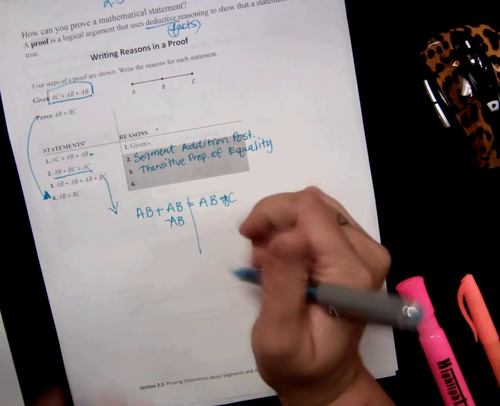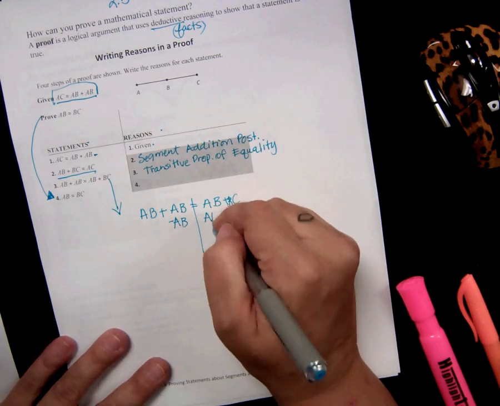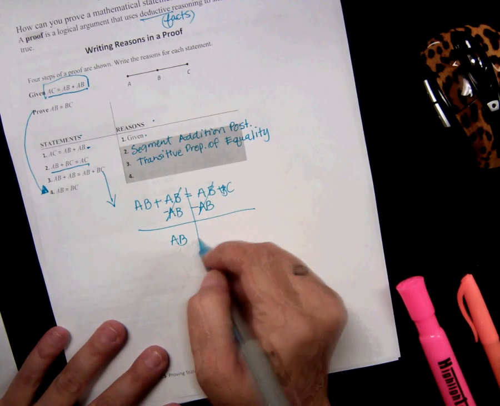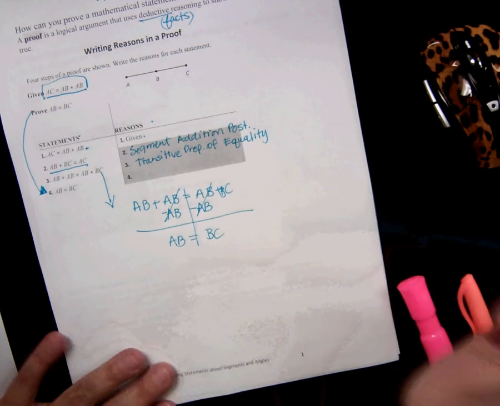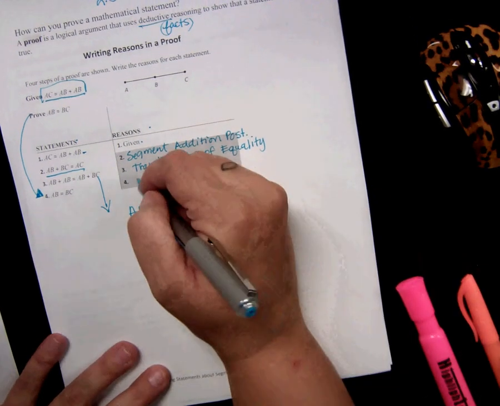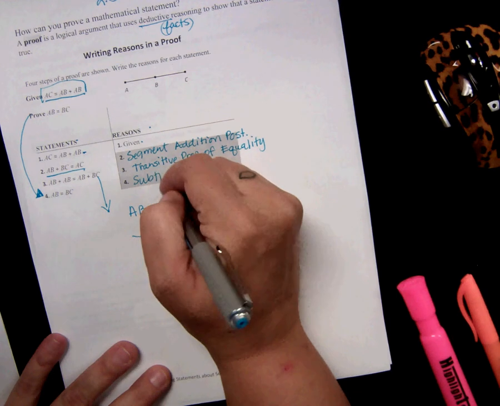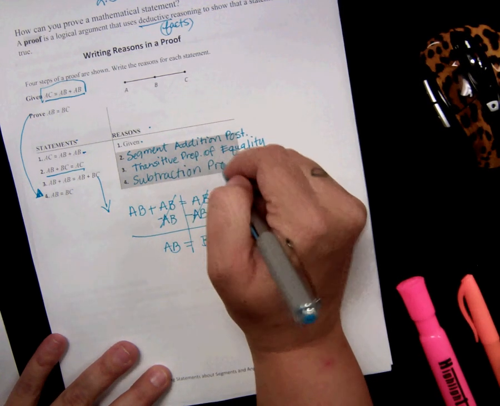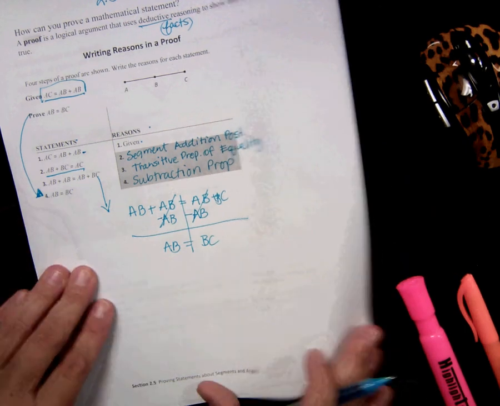You will be subtracting AB out. If we subtract the ABs from both sides, we're going to be left with AB equals BC. Isn't that what we were looking for? So our reason down here would be the subtraction property. Let's go practice more on proofs.